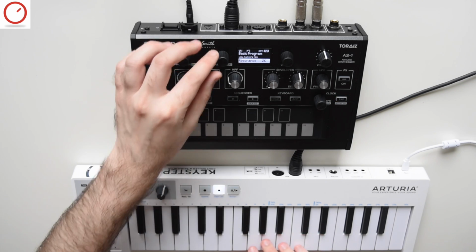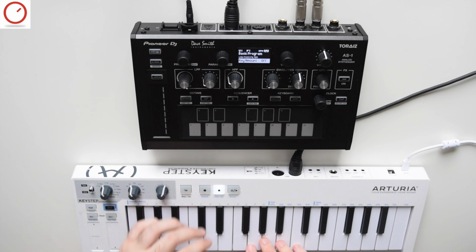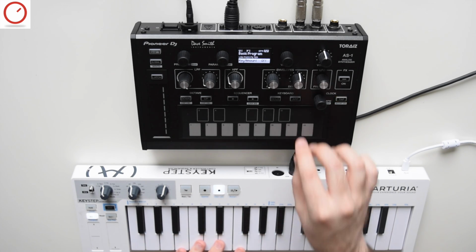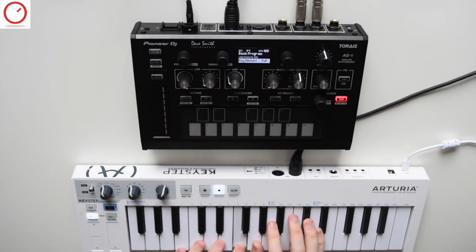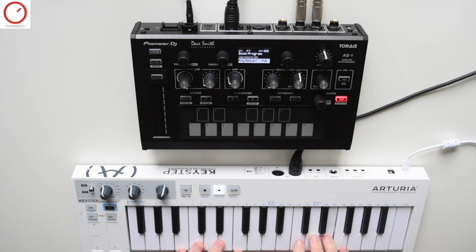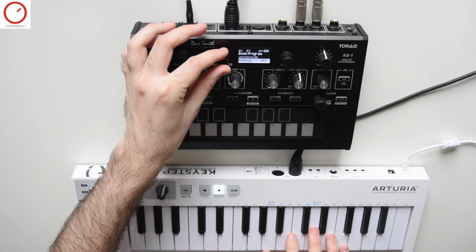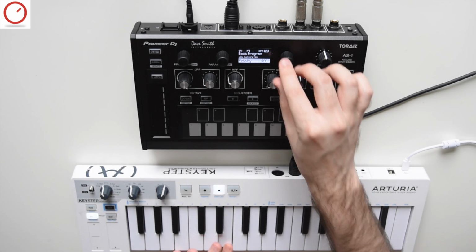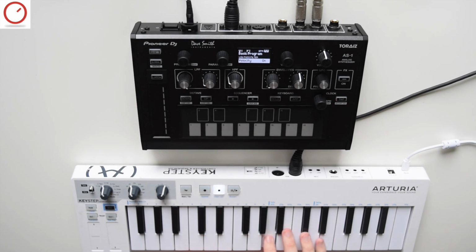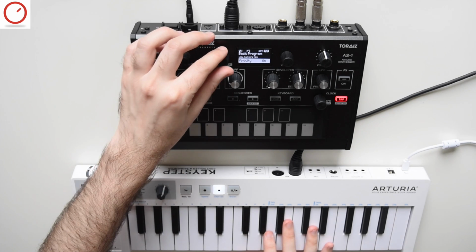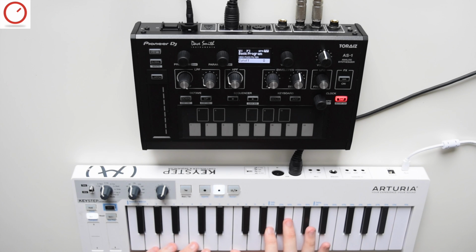Then we have the key amount of the filter, which can be used in a half or full mode. I take here the full mode. And activate also the velocity of the filter. I don't use in this patch the high pass filter of the AS-1.